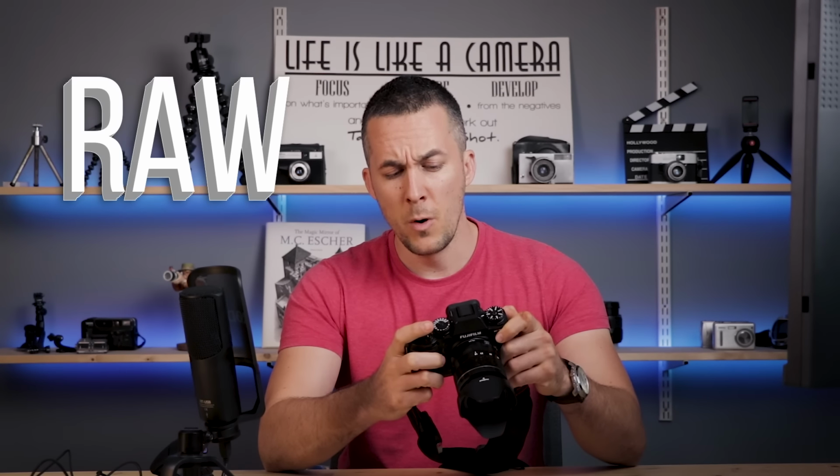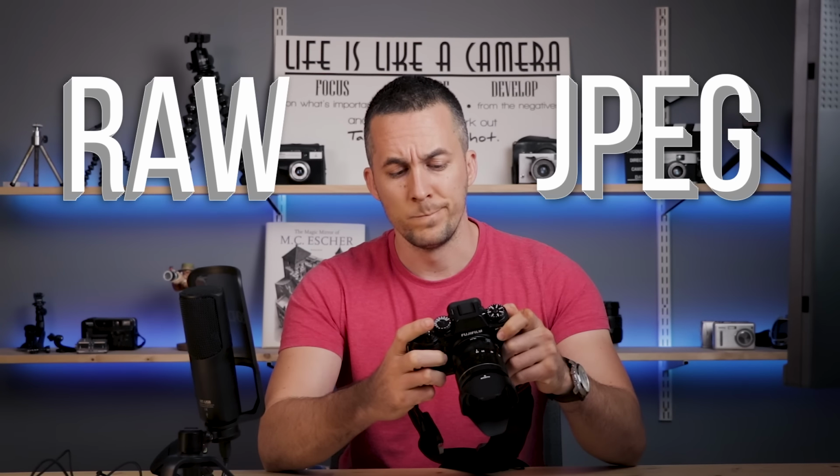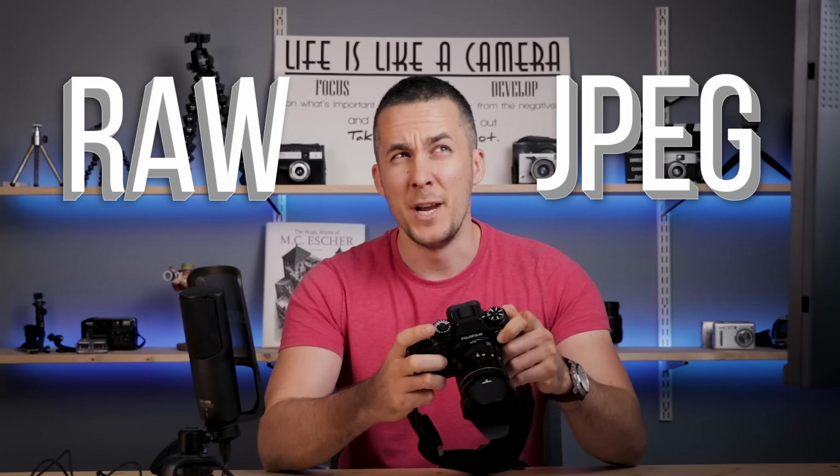Should I shoot RAW or JPEG? RAW or JPEG?